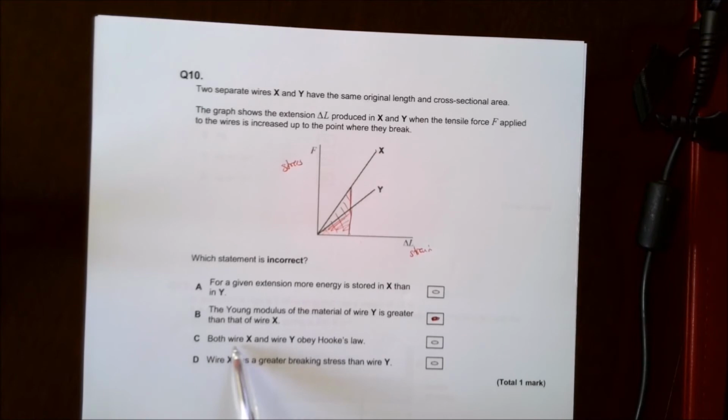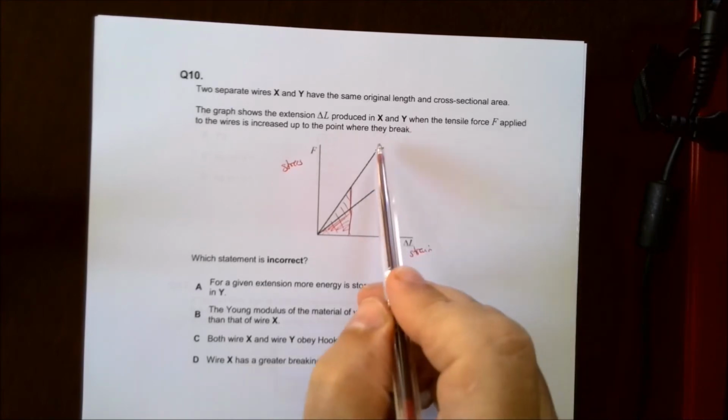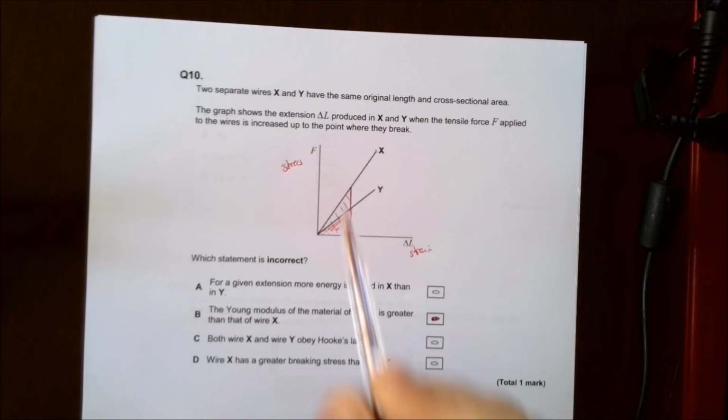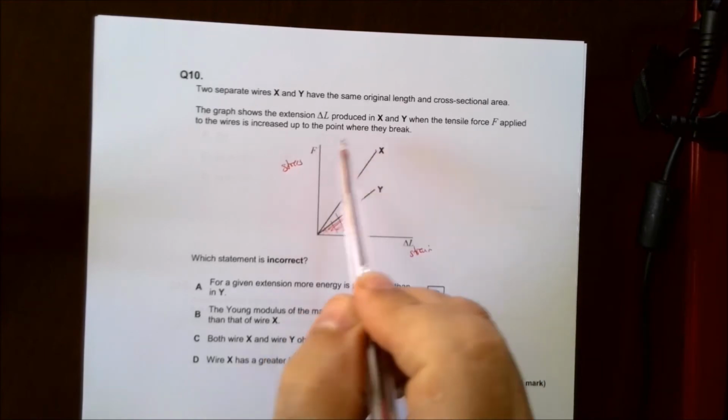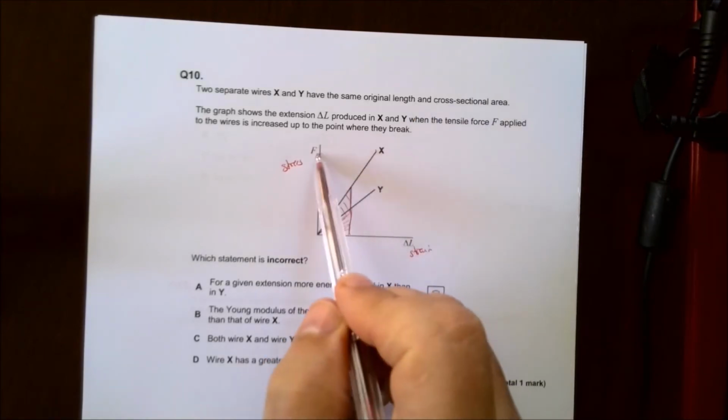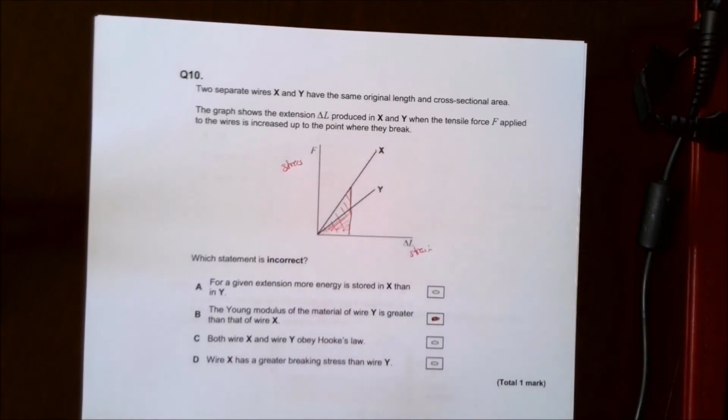Both X and Y obey Hooke's law. Well, clearly they're both straight lines, so yes. X has a greater breaking strength than Y. Well, here we are, the breaking stress. This is the force. They've got the same cross-sectional area, so X has clearly got a higher breaking stress.